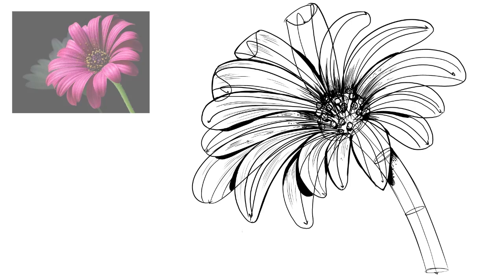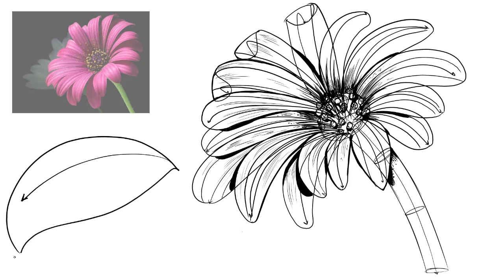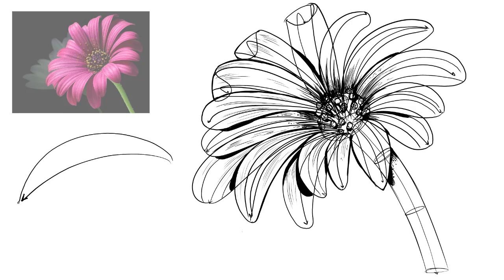Remember that construction is basically a series of answers to spatial questions. So for example, how far out does this leaf go? Well, it goes all the way out to here, and we've decided that from this flow line. And so when I draw that leaf, I'm not drawing it like this because the question was already answered with this, and I don't want to answer it again. So I stick to that.